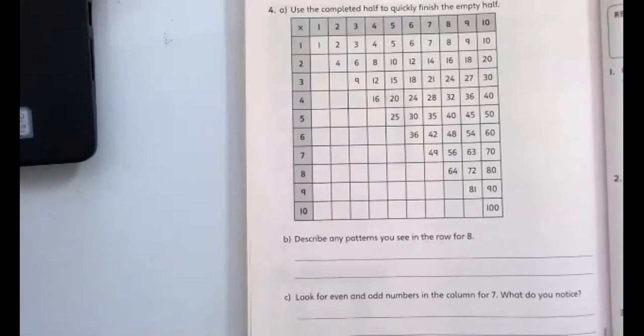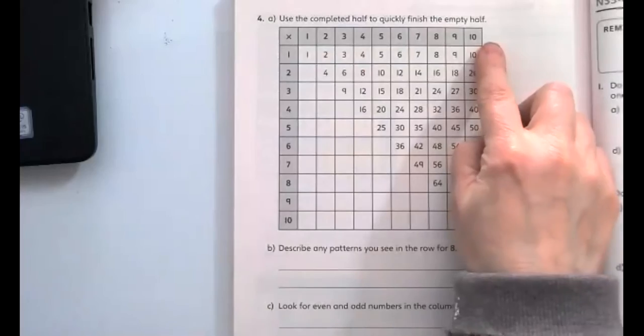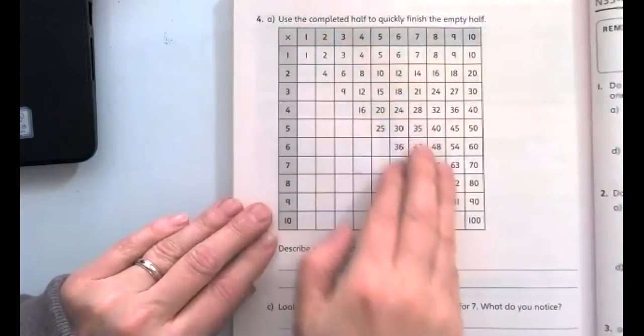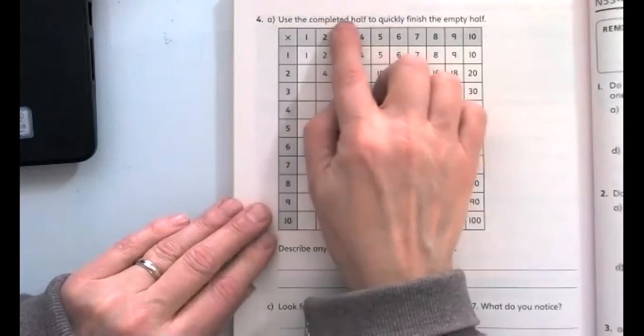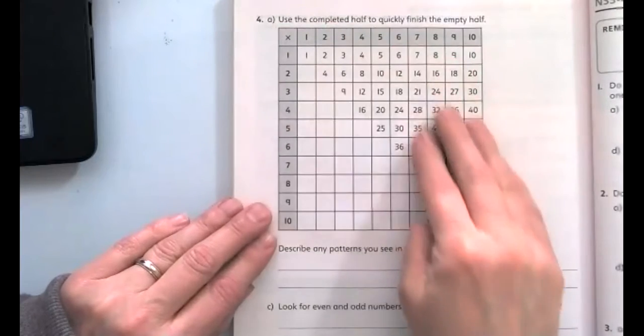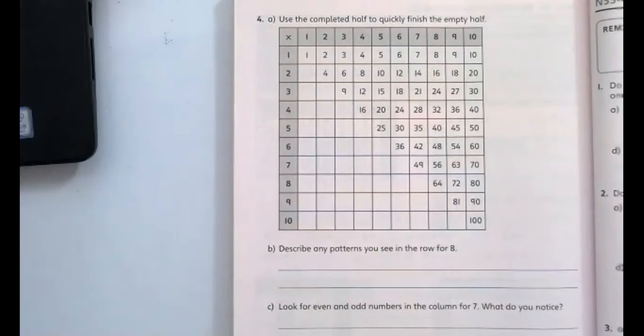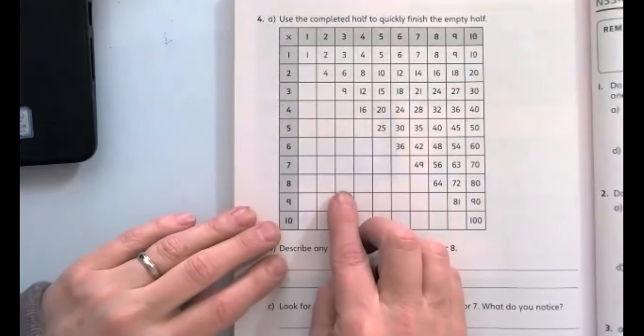All right, and then on page 190, they're showing you a really big chart. It goes from 10 by 10, and half of it is filled in. And they want you to use this completed half, use this part to fill in this part. So that's really weird, isn't it? How can you use this part to fill in this part?